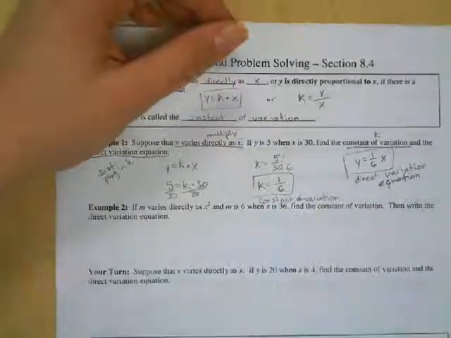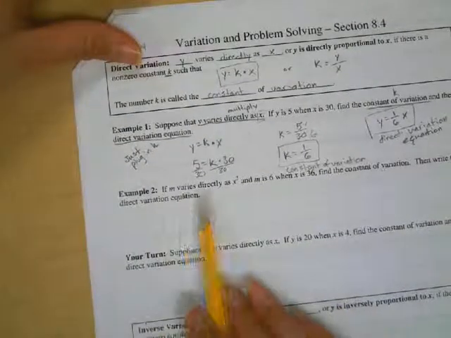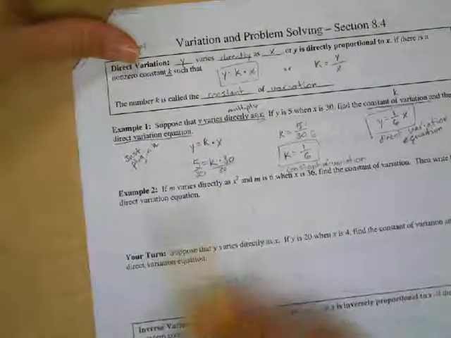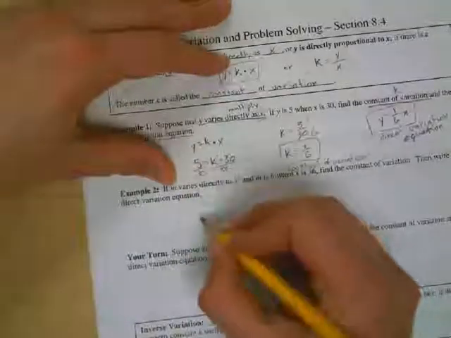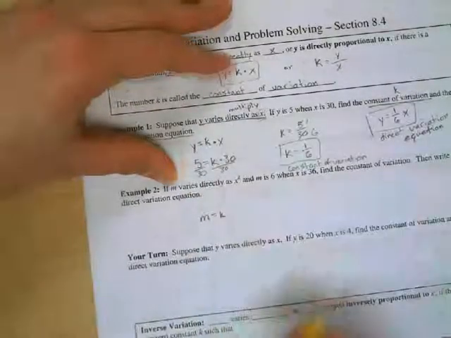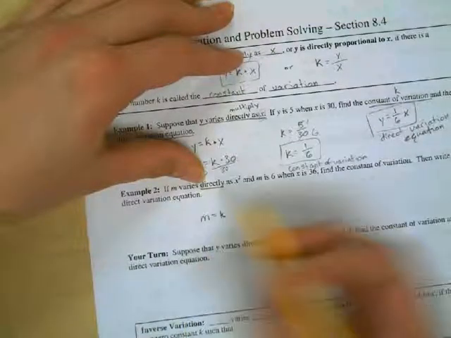So here, m varies directly as x squared. So let's write that out as an equation. M varies, so I'm going to write m equals k. Directly means multiply.